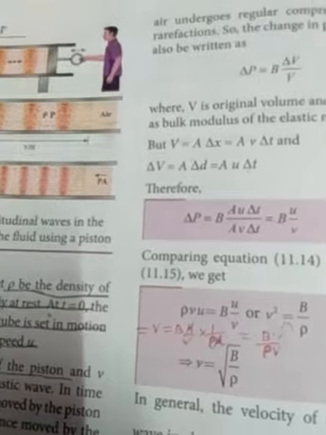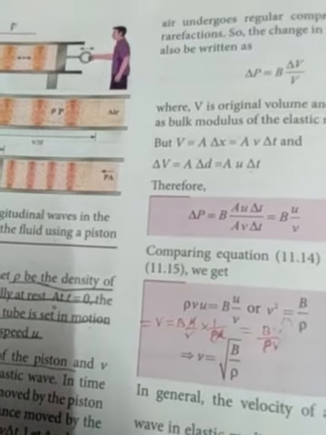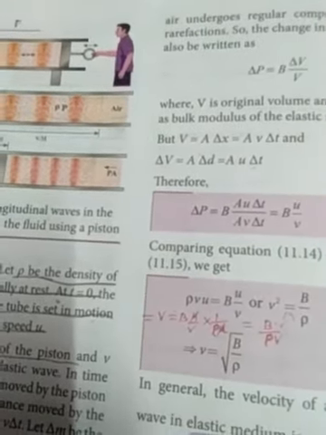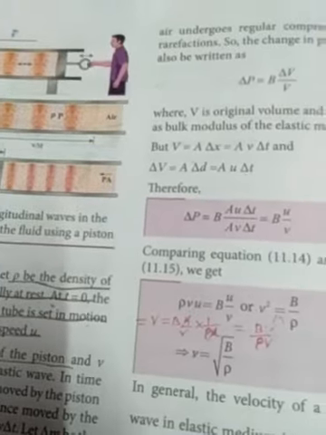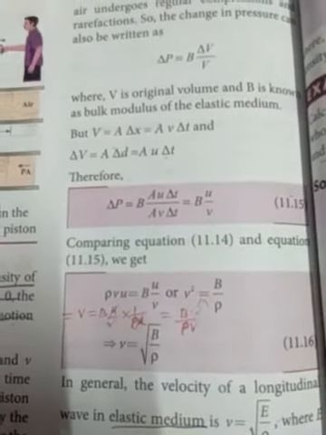Correct. So next, you use del V. So del V is A into the total distance, so equal to A u dt. Correct. So now you apply that formula.